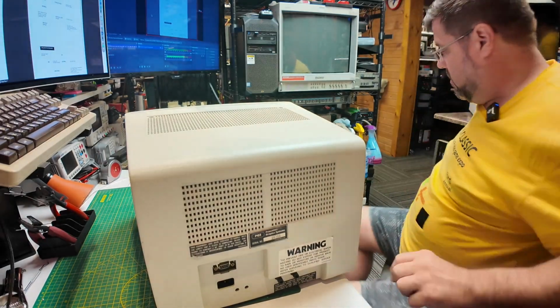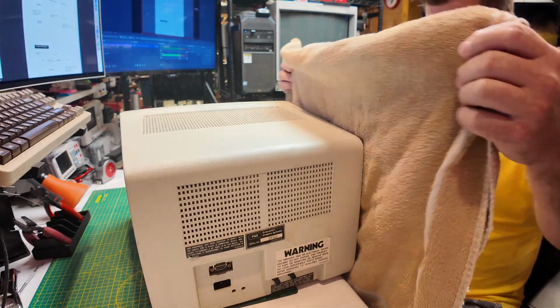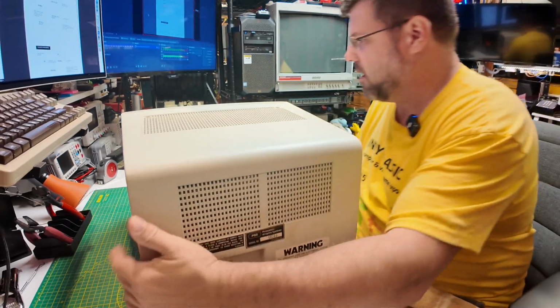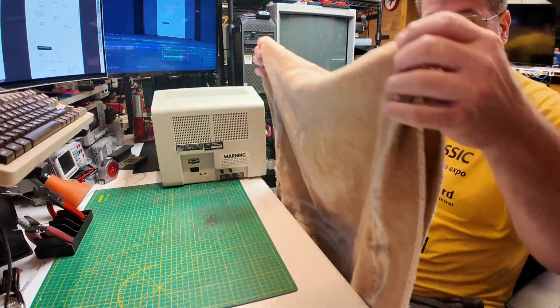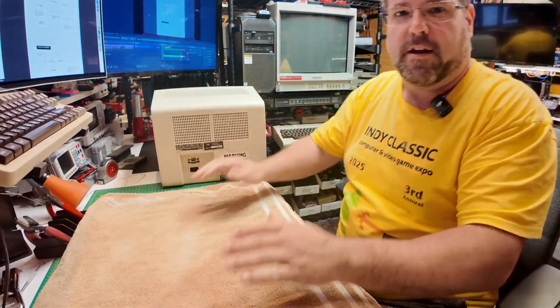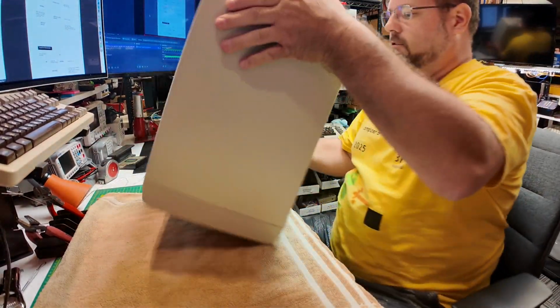Learned this one from Adrian. Apparently, always keep an old towel laying around. Of course, one that your wife doesn't mind you using for this sort of thing. Lay it down on the bench there, and then we can keep from scratching things up.